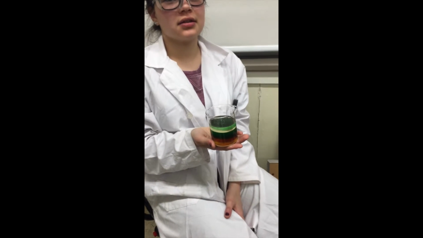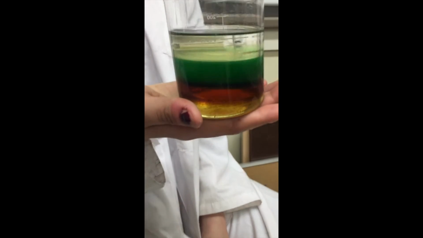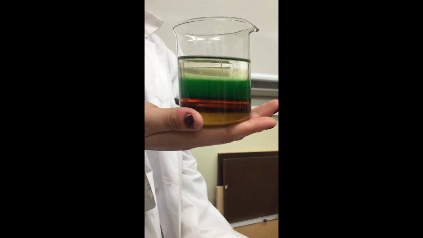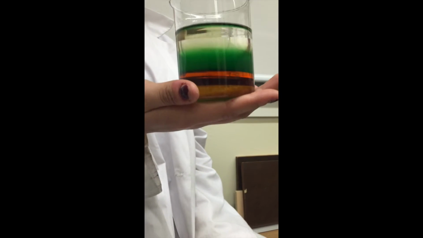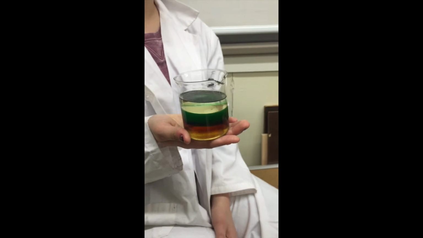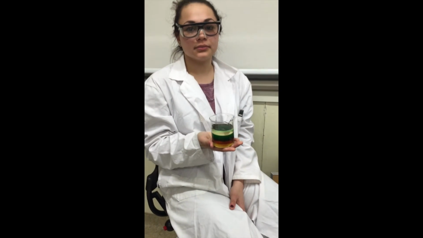For example, honey is the most dense and is the lowest liquid in the layers. Its density of 1.42 grams per milliliter is very close to sugar's density of 1.4 grams per milliliter. This comparison makes sense, as the 2 main components of honey are glucose and fructose, 2 simple sugars. Apart from honey's high density, it is also very viscous, meaning very thick and sticky.